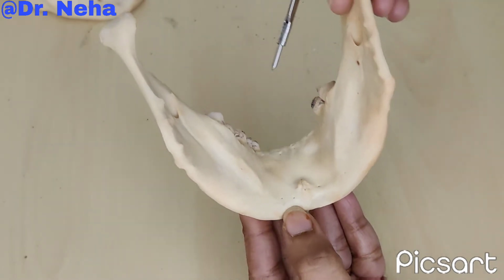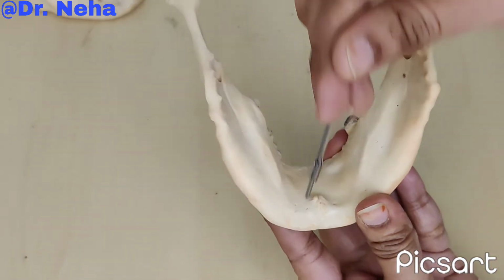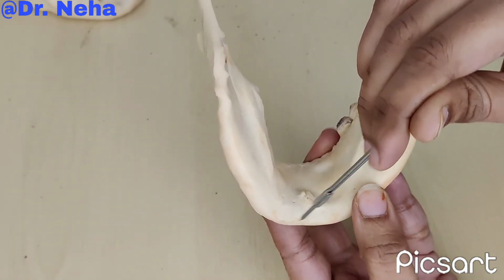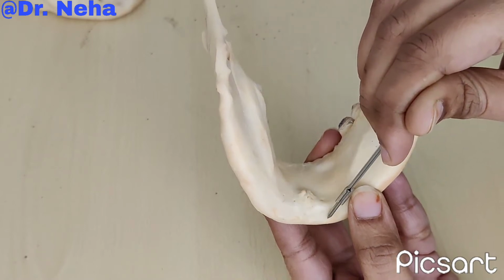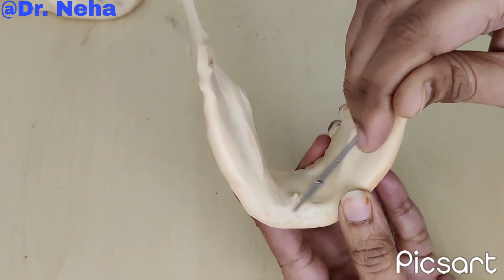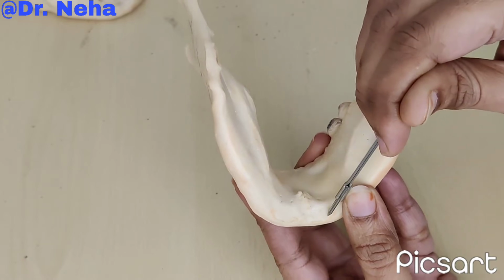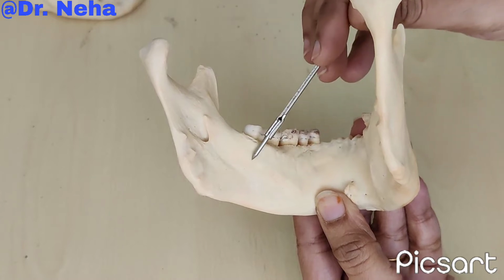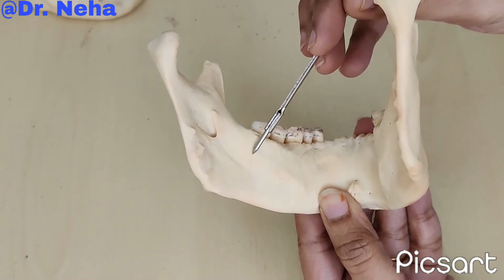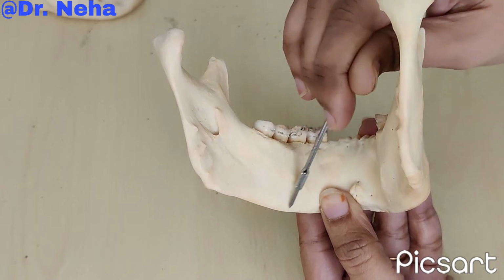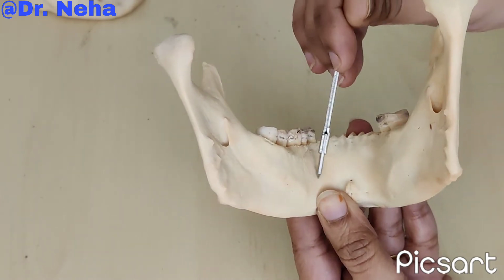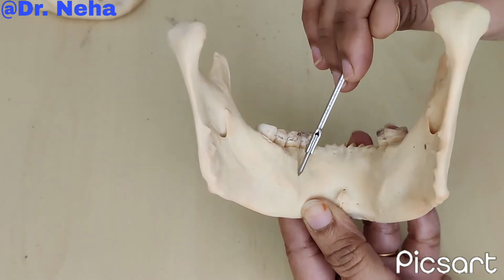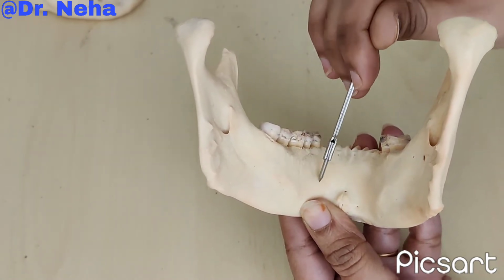Then below the genial tubercles, we can appreciate these depressions. These two depressions are known as digastric fossa. They are giving origin to the anterior belly of digastric. This mylohyoid line divides the inner surface of the body into two fossae, a lower fossa and an upper fossa. This lower fossa lodges the submandibular gland and this upper fossa lodges the sublingual gland.